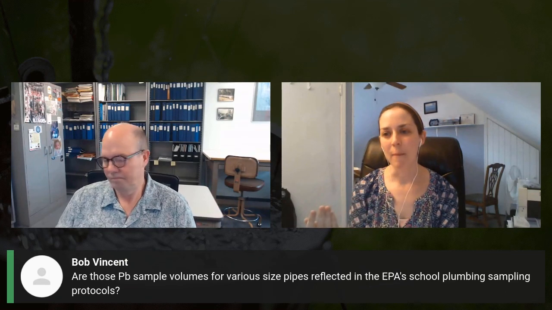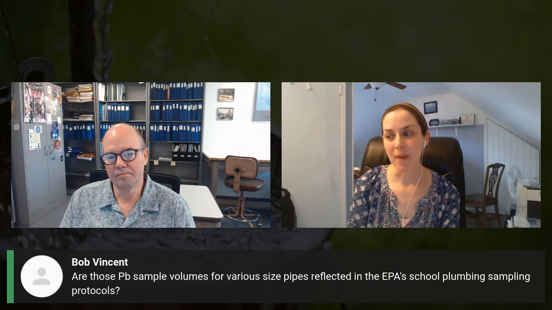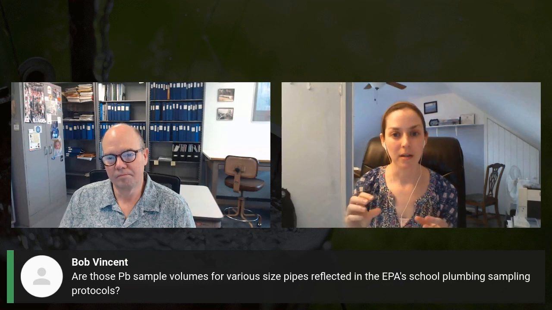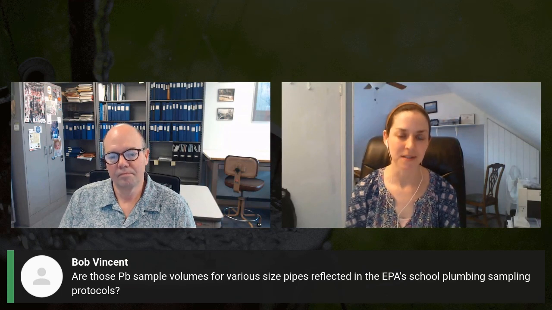So the faucet that you're sampling might not hold 125 milliliters or whatever that sample is. Maybe it's a smaller faucet and you need to take a 60 milliliter sample if you really think that sampling tap is what's causing your high lead concentrations.